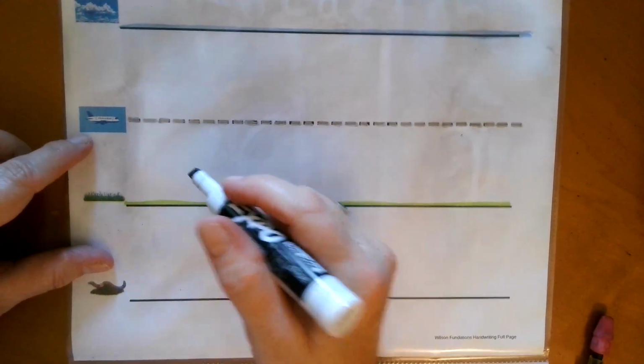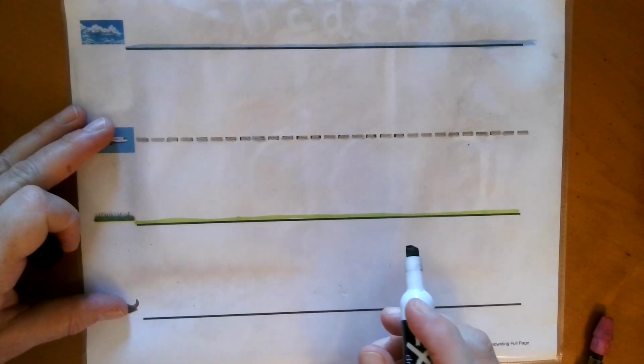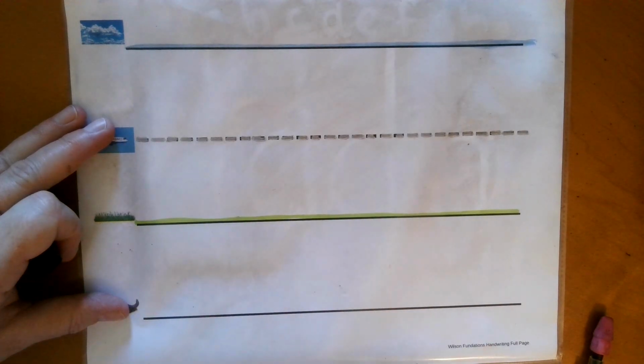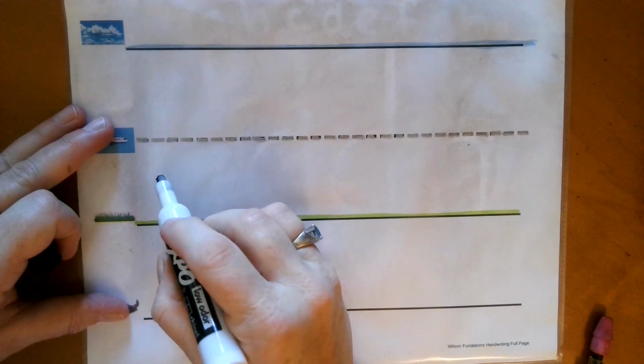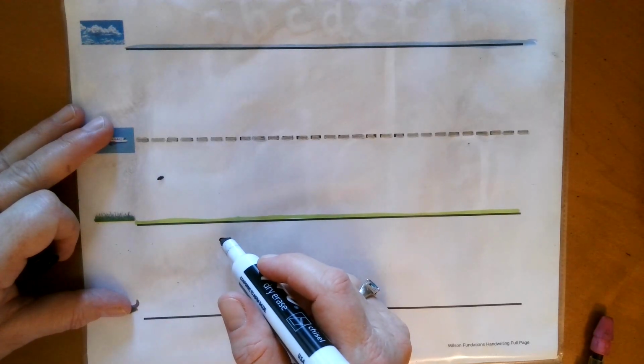Okay, so the E, and I check with them, hey, remember how letters, do they like to float or do they like to touch lines? And they're like, oh, they like to touch lines. Well, our poor little E is a very scared letter. Let me tell you why. Look where the E starts. Is he touching a line or is he floating? I'd say he's floating. And he's really far from a line. So he gets scared and he just runs.